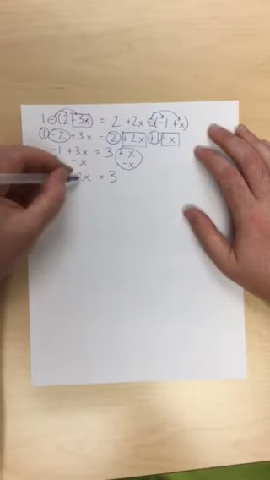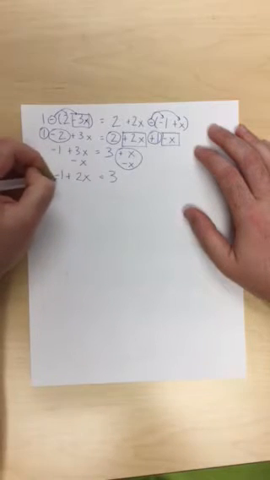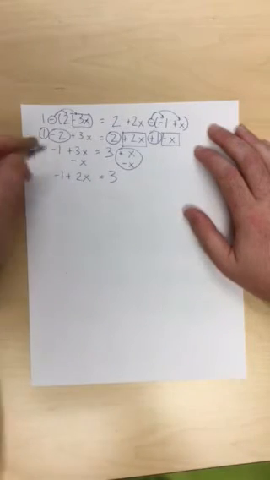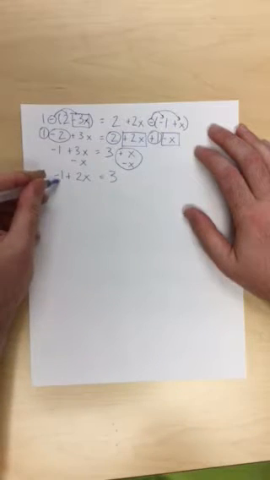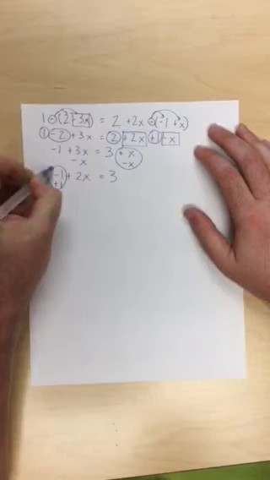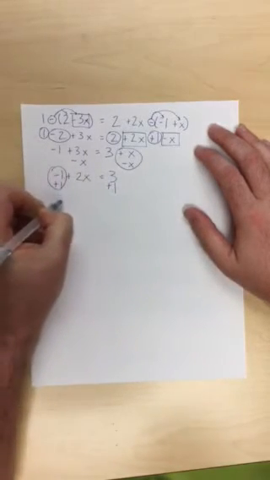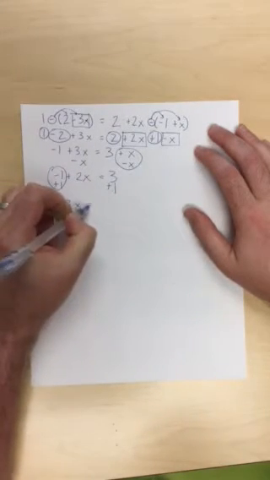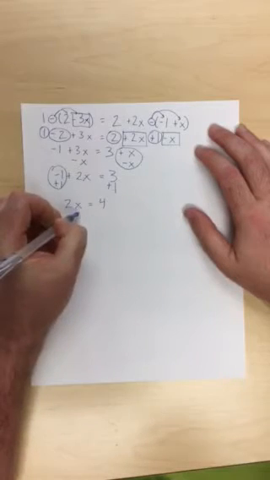I want to get 2x by itself. How do I get the 2x by itself? Well, I need to cancel out this negative 1. How do I do that? I have to add a positive 1 to the left and the right hand expressions. So negative 1 plus 1 we know is 0. And we get 2x equals 4.